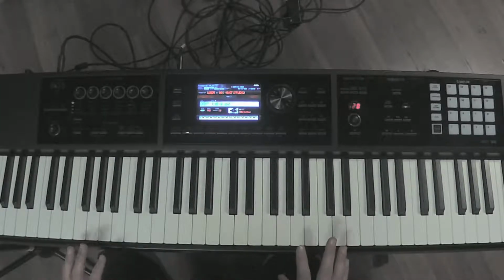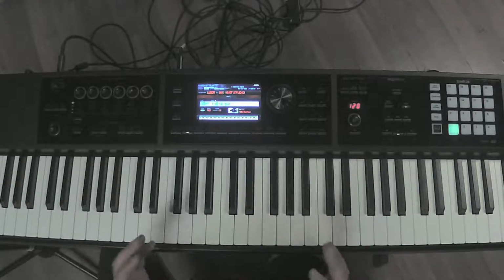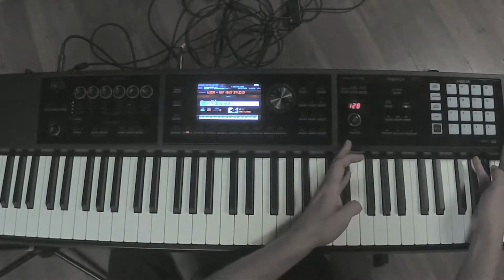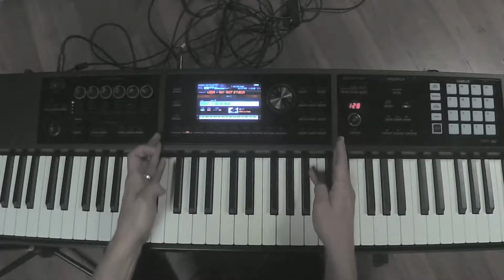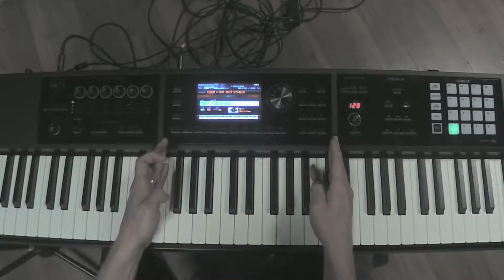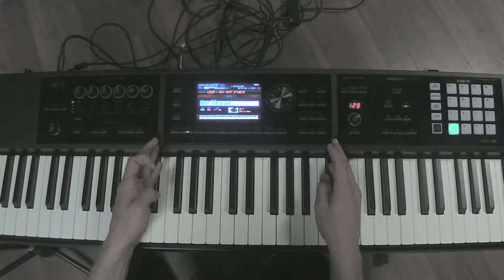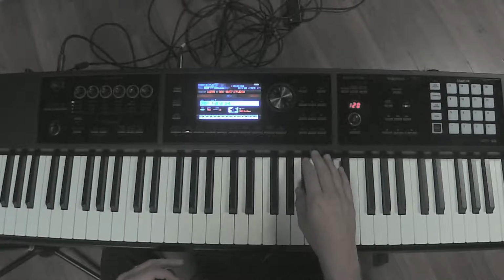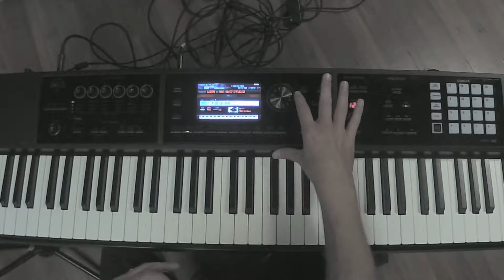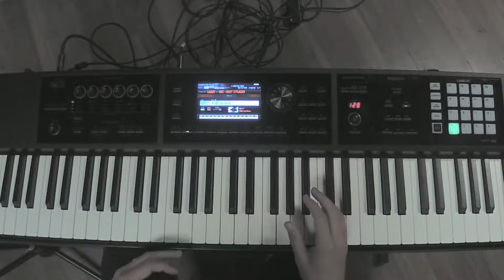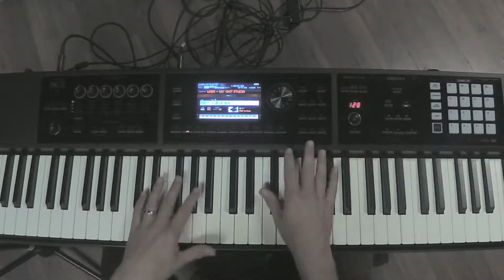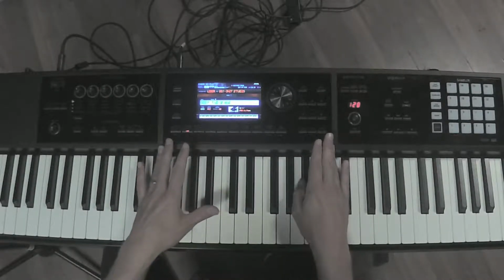And so I am going to start by explaining that there's basically three different panels here. The middle panel is sort of a navigation panel. You've got your LED screen here. You use these buttons to select different sounds, and you use the wheel to select different sounds within a category, and you can get into different menus using these buttons here.